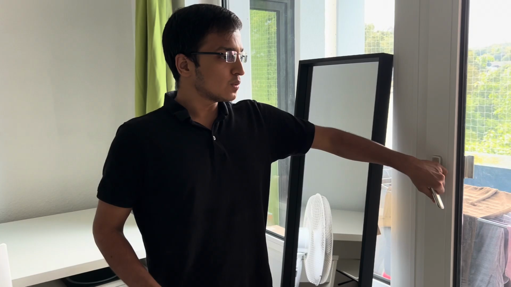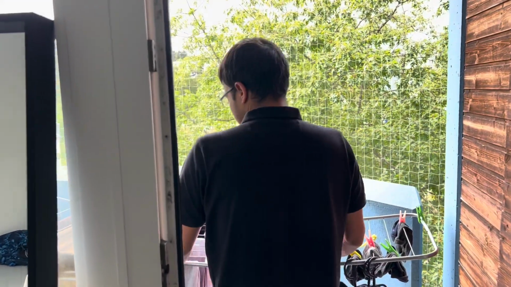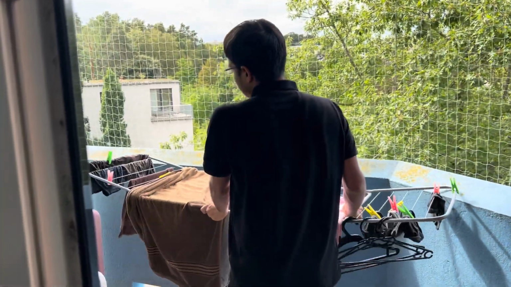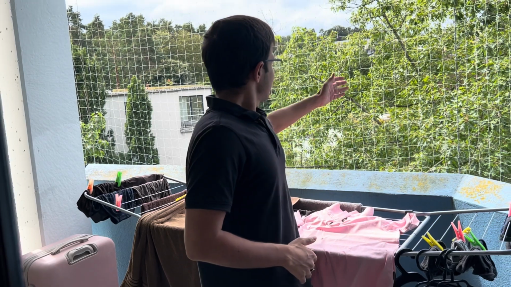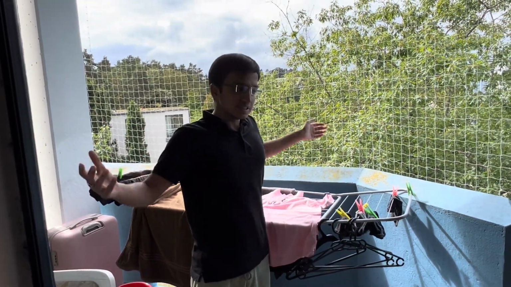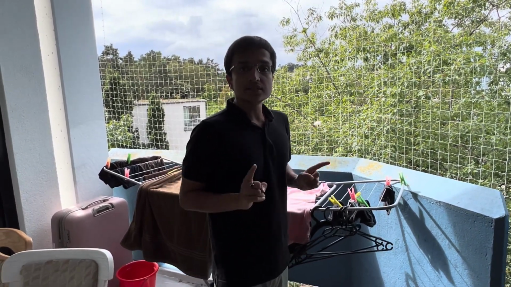Now let's go towards the balcony. Although it is quite occupied, these are some of my clothes. This is the stand that I kept, and there is a net here for some reason, and here you can access the balcony. So this room along with the balcony is 255 euros that I got it for.